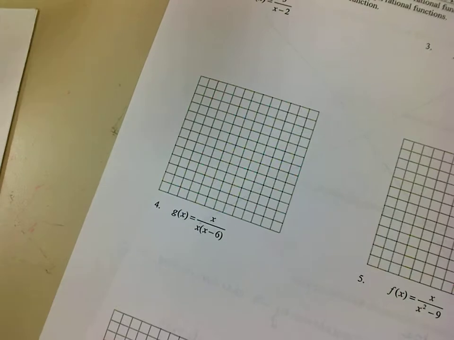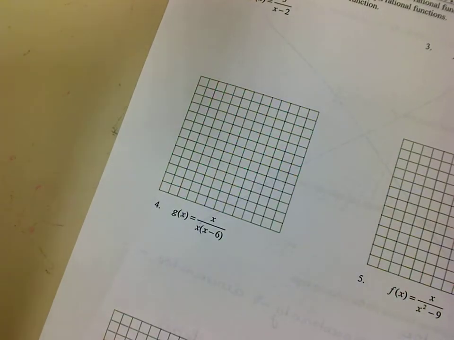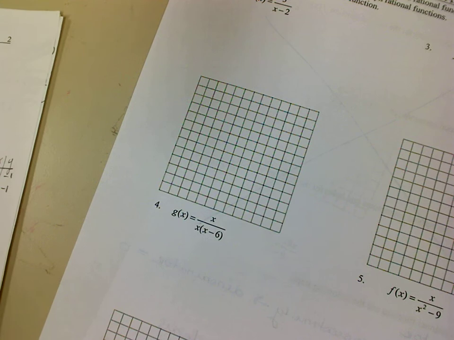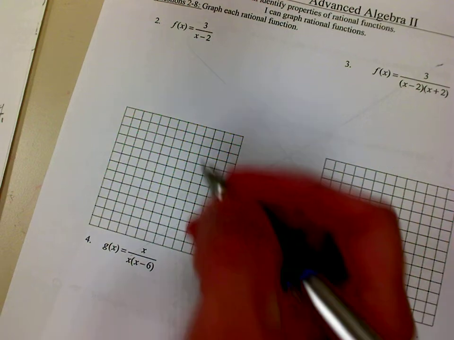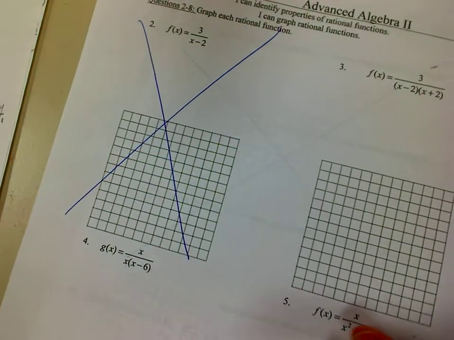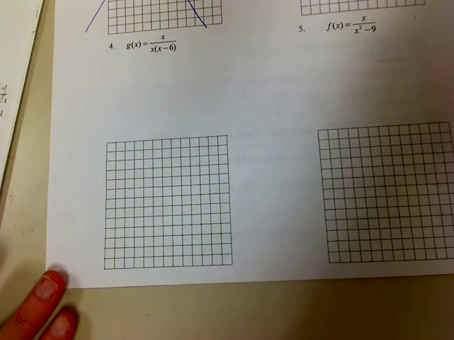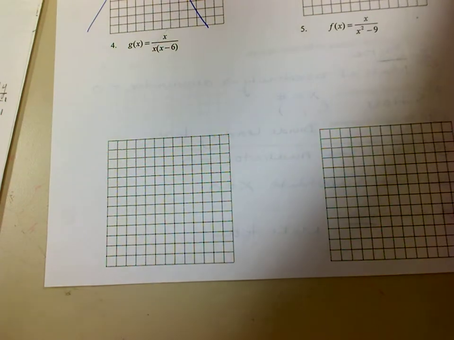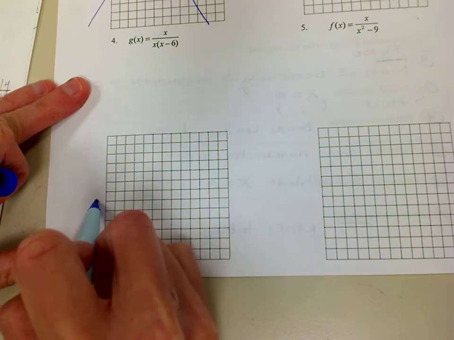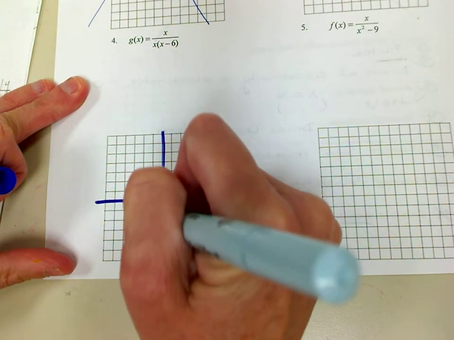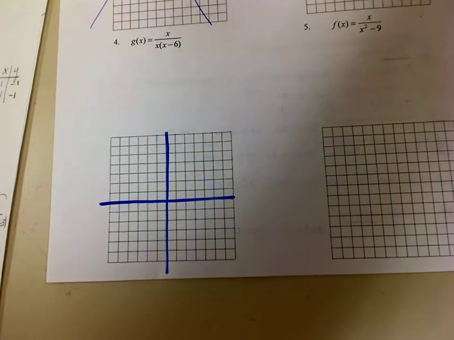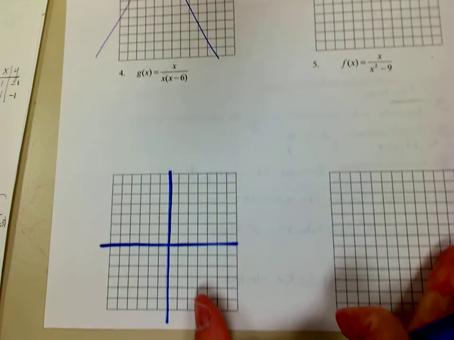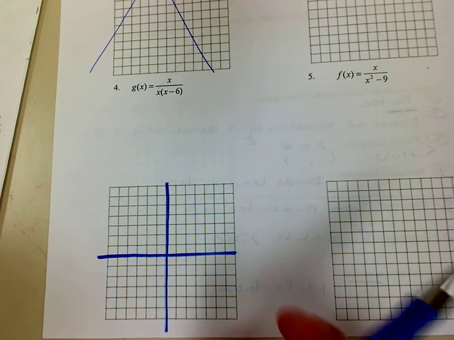Okay, there are 6 graphs. Let's see which one I want to do first. I'm going to cross off number 2. I'm going to do number 4 first, actually. So what I probably should do is maybe draw in my XY axis. Okay. The first step is I want to factor, which it's already factored, so I'm good there.